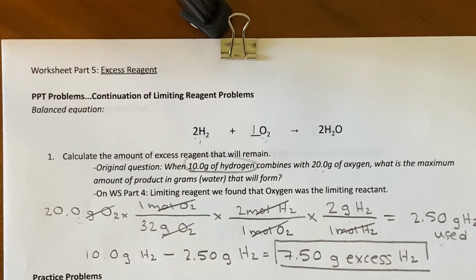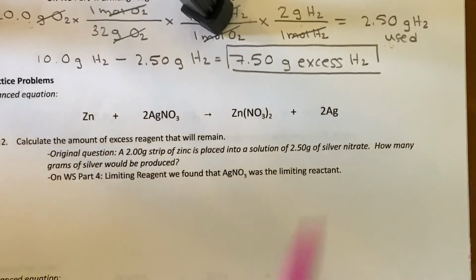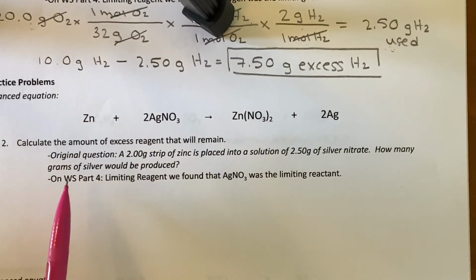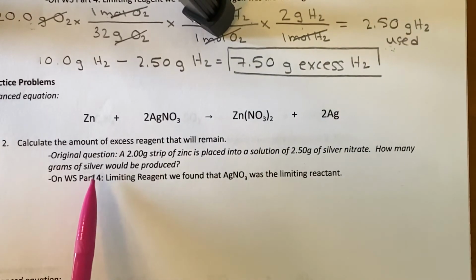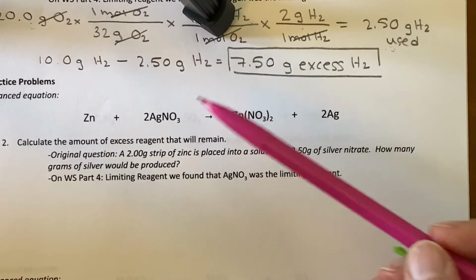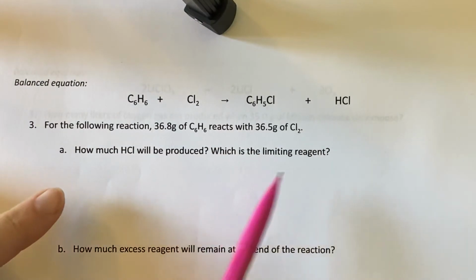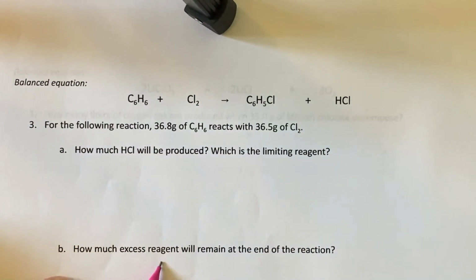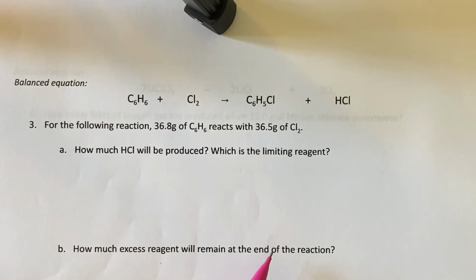So there is one other practice problem, or two other practice problems down here. But number 2, I'm going to move this down a little bit. Number 2 is going to be a continuation problem from our worksheet 4 as well, kind of similar to how we set it up in that first problem that we did together. And then the last problem is going to be a combination of a limiting reagent problem, and then you'll go on to figure out how much excess reagent will remain at the end of this reaction. So it's kind of putting everything together in that last problem.